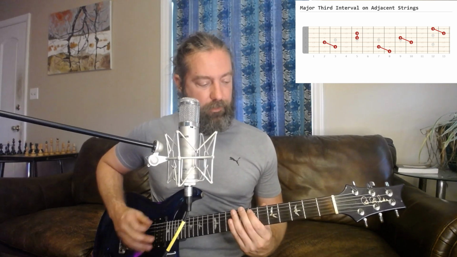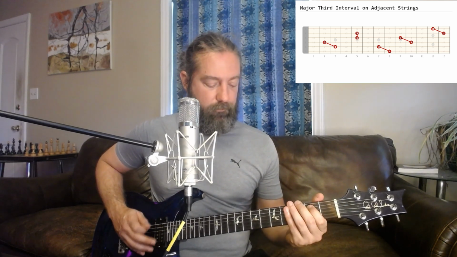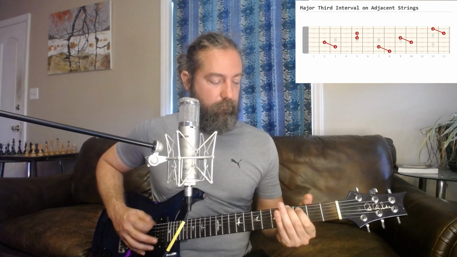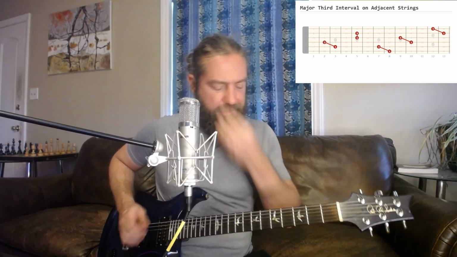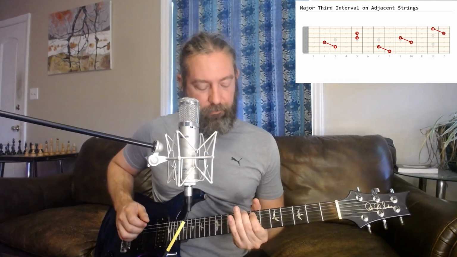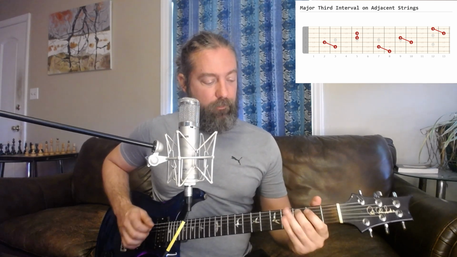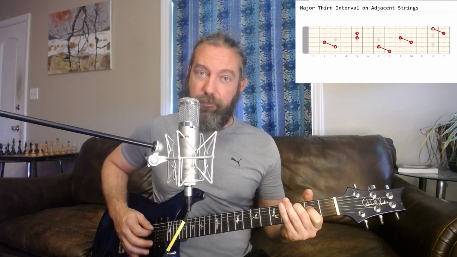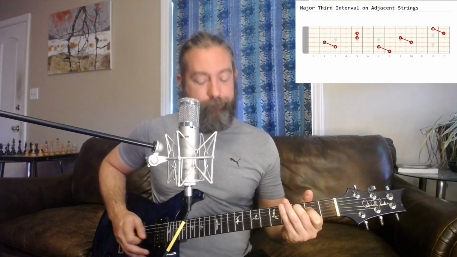If I wanted to play that with a G, F, those are all major thirds. So that is the shape. You want to burn that into your brain. Major third. Let's take a look at the next string set, A and D. We can find those same exact notes down here on the 3rd and 2nd fret. Same shape.